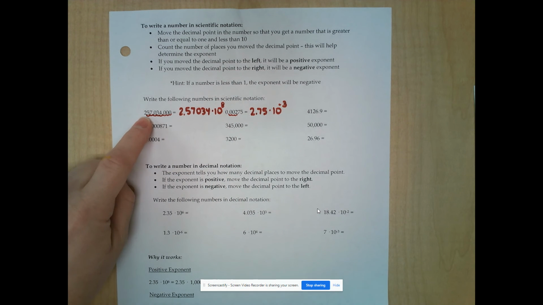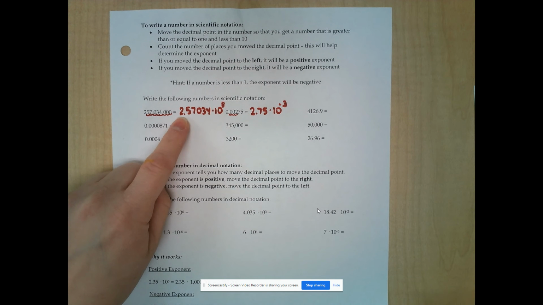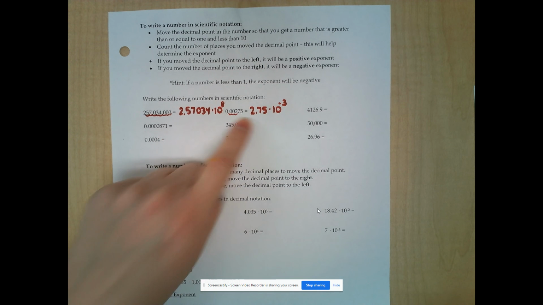I stopped so that I still had one digit in front of the decimal point that was other than a 0. So 2 point, I know that's between 1 and 10.